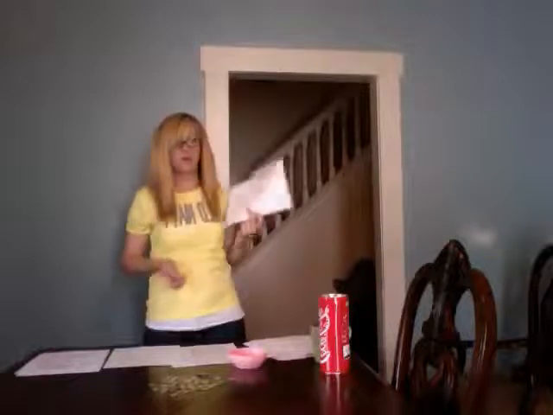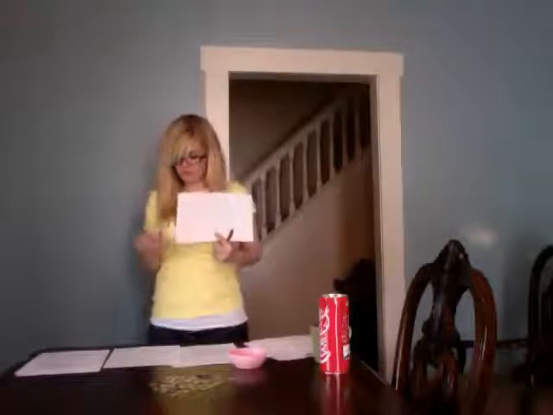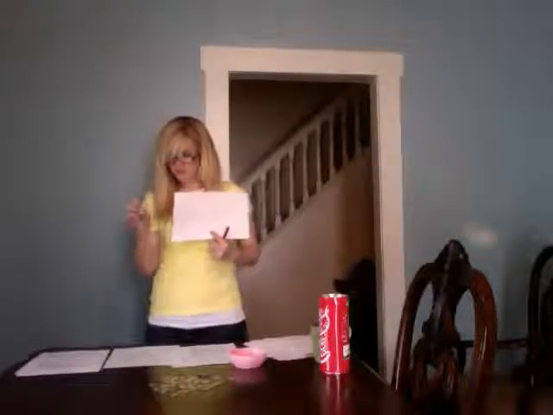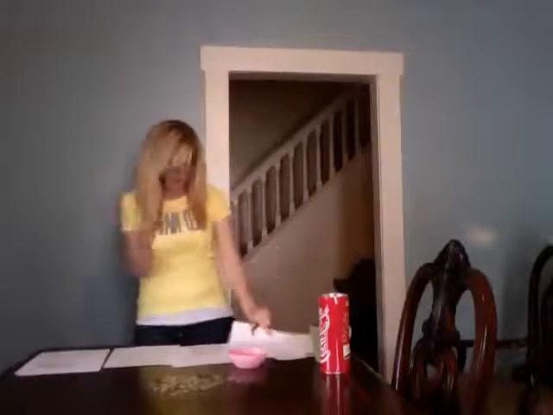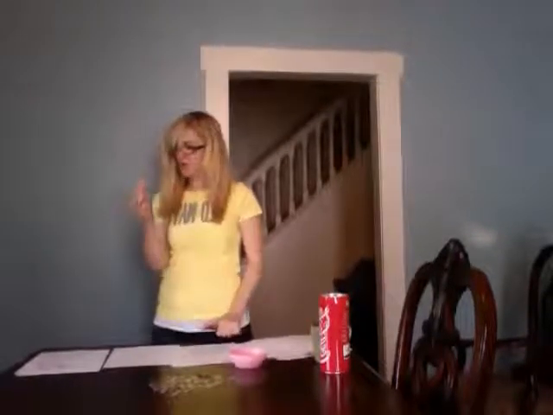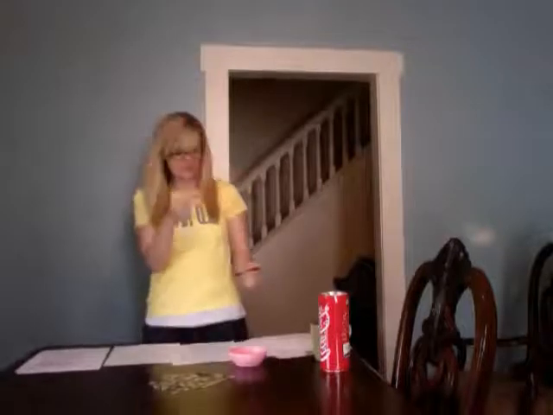All right, we have our organizer here. Can anyone tell me what the name of this coin is? The dime. All right. Just by looking at it, can you tell me about it? It's silver.